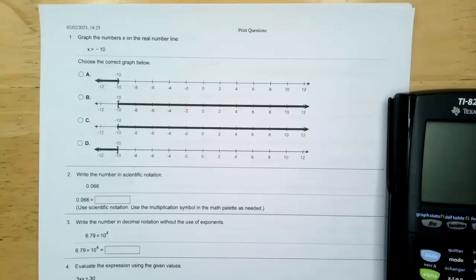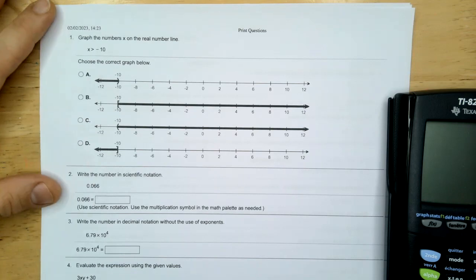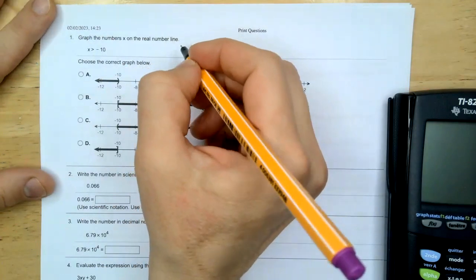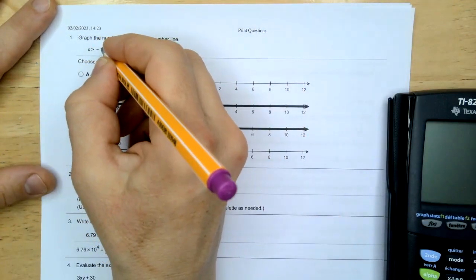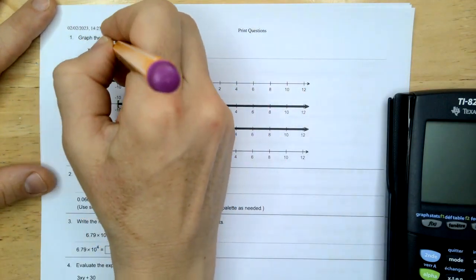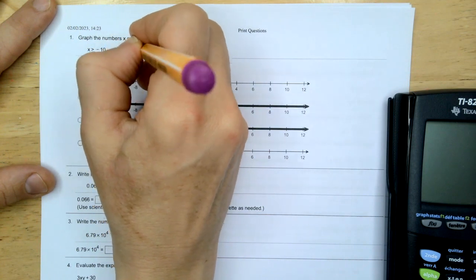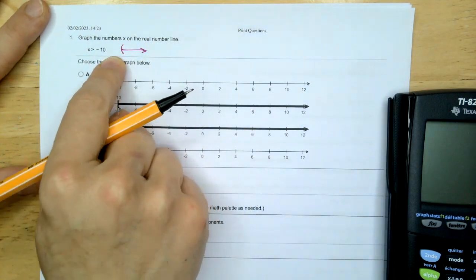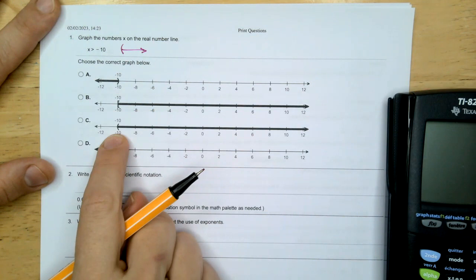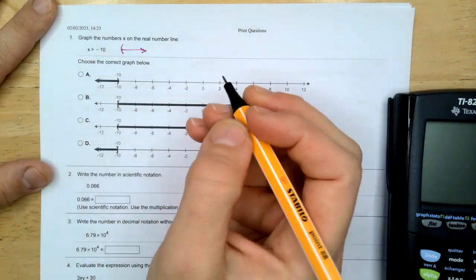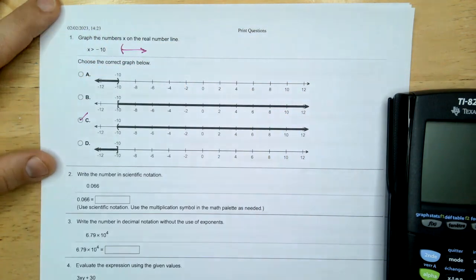I'm going to start the study guide now. Okay, so the first question is graph the numbers x on the real number line. When x is greater than -10, so greater than is going to be like this because it does not include -10, and it should start at -10 and go forever. So I'm going to say it's C.